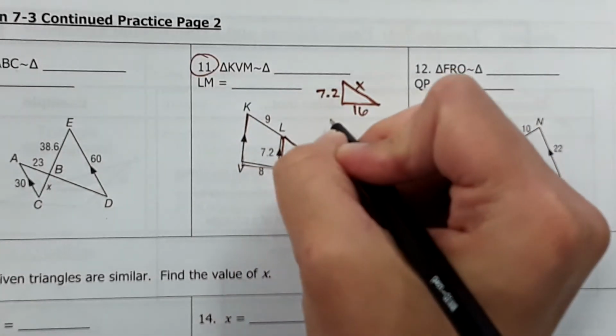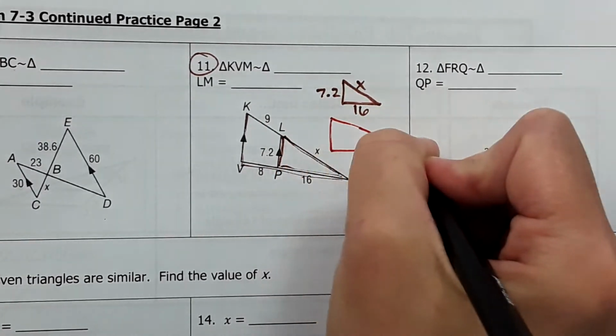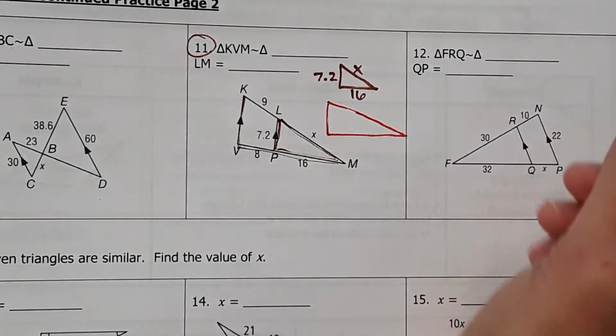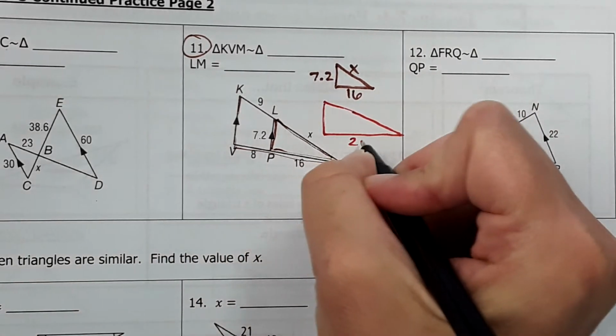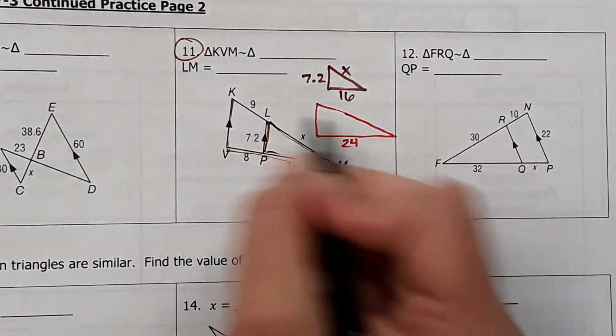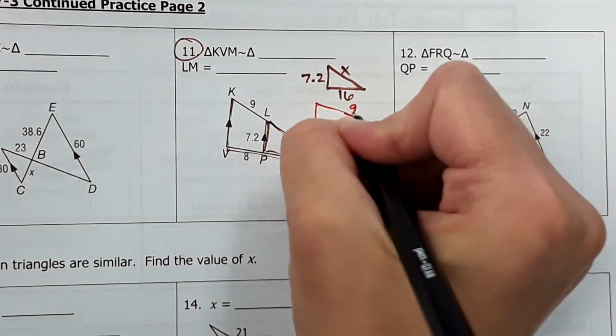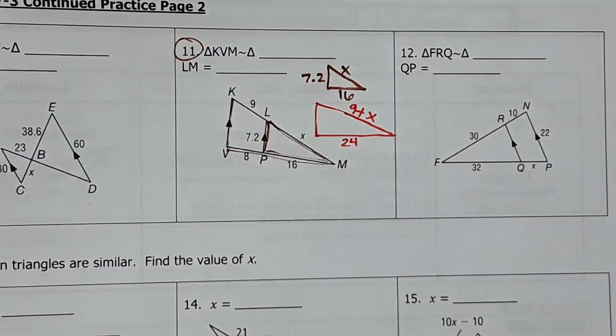The larger triangle, the outer triangle, 8 plus 16 is 24, so this whole length is 24. And then this length right here is 9 plus x. And then they don't tell us this height right here.